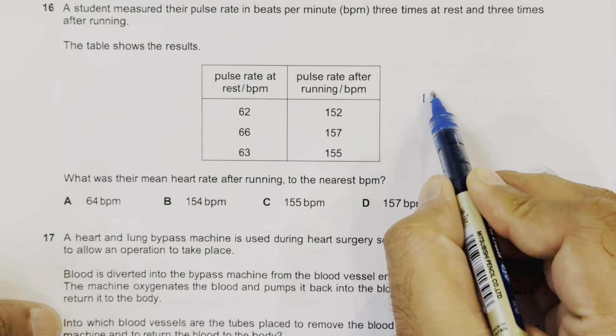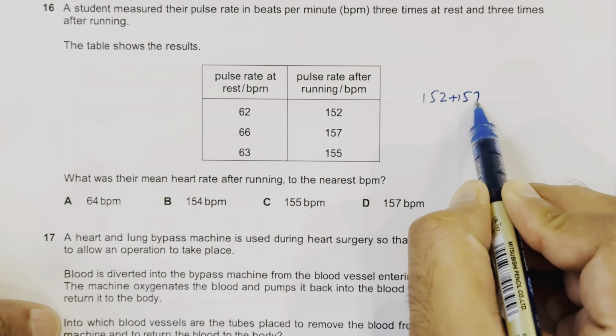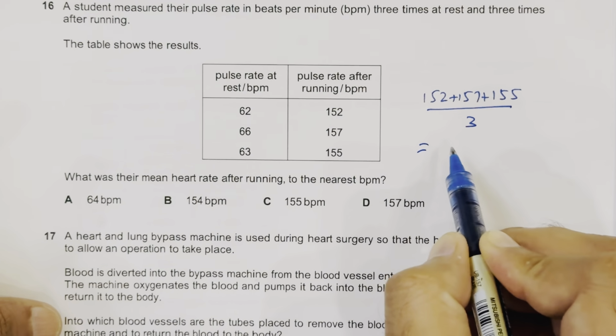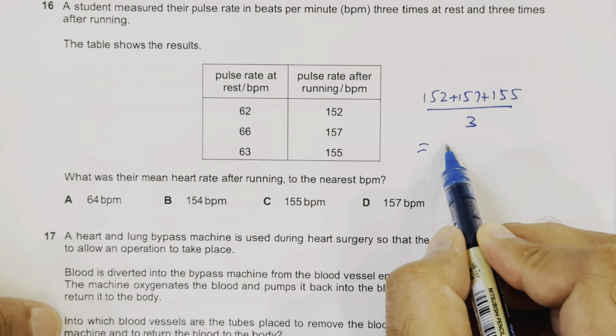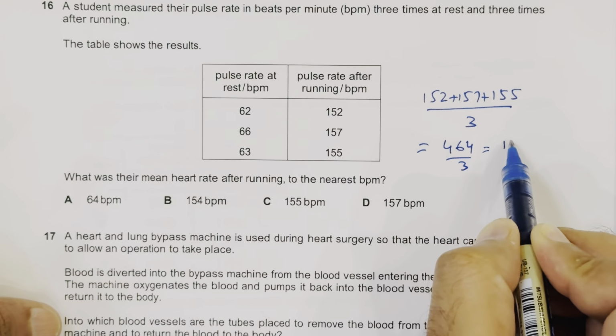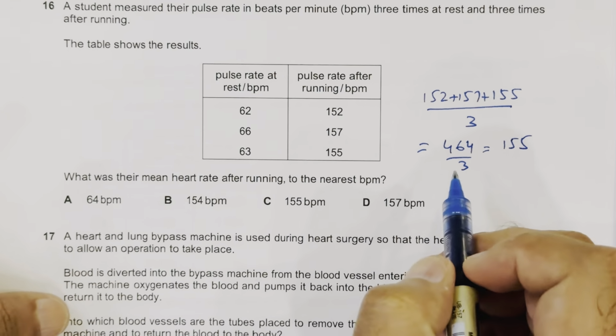So it would be 152 plus 157 plus 155. So you're going to divide by 3. After adding, it is 464, then divide by 3, it would be 155 almost.